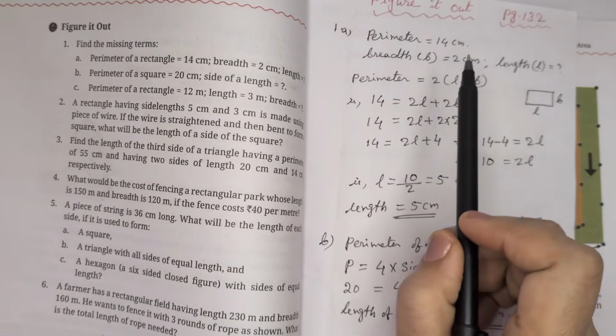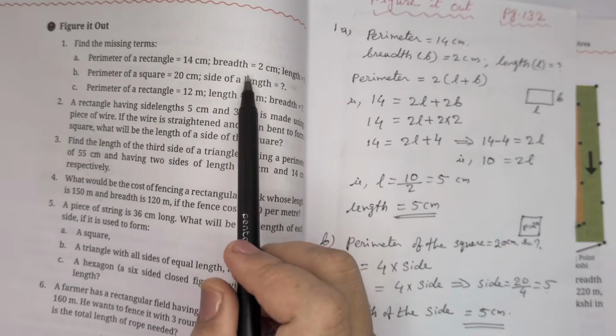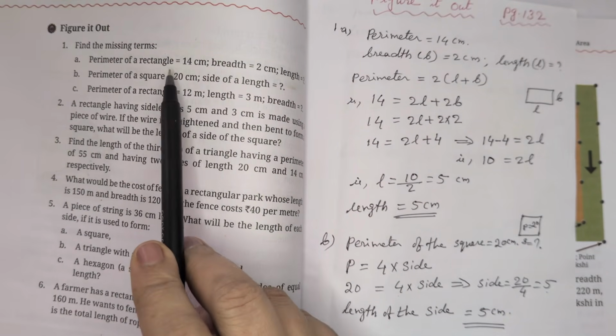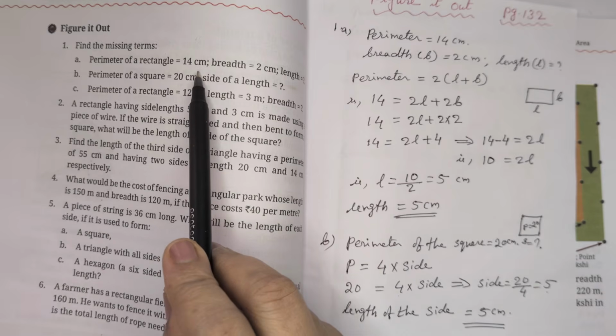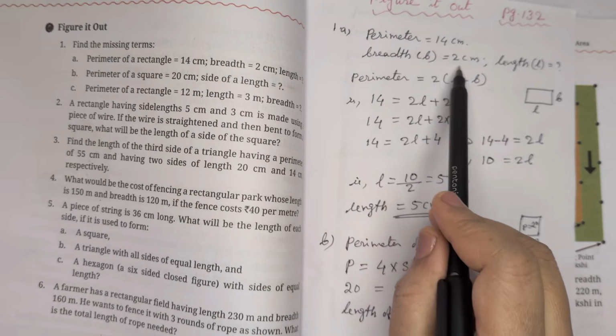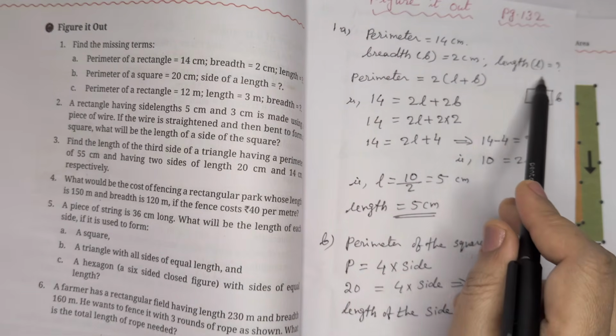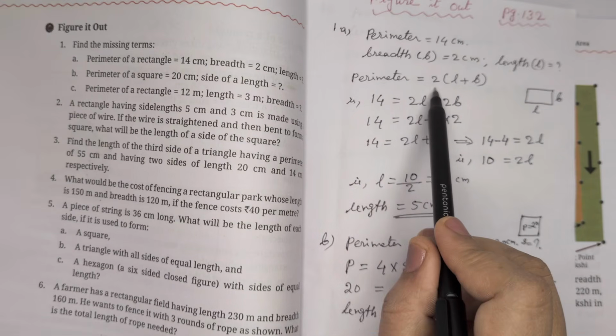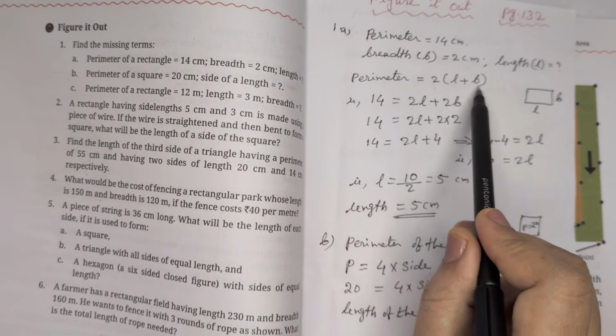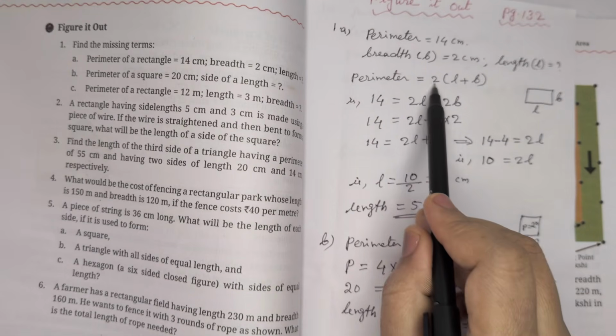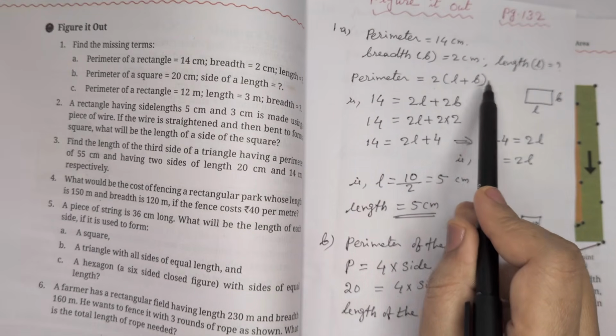Figure it out, page number 132. First question, find the missing terms. Perimeter of a rectangle is given as 14 centimeter and breadth is given as 2 centimeter. Length we have to find. So perimeter is equal to, we know the formula, 2 times (length plus breadth). If we open the bracket, 2L plus 2B.